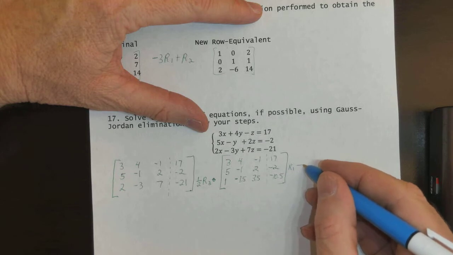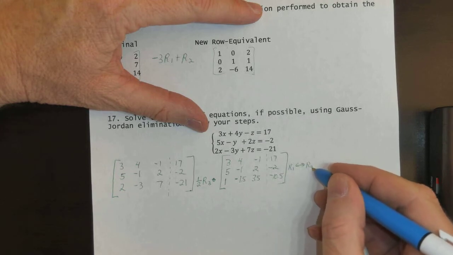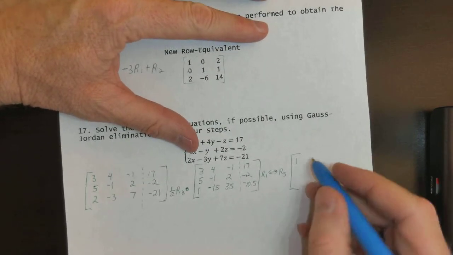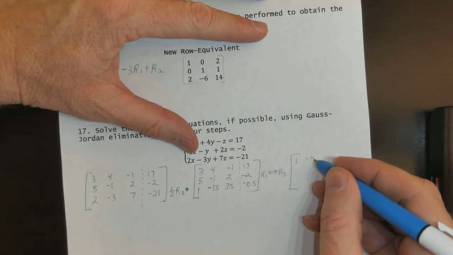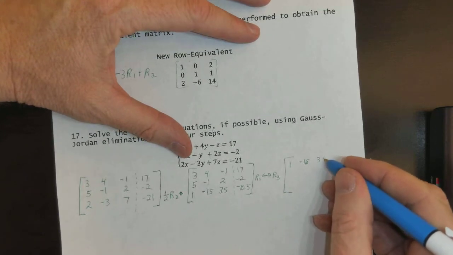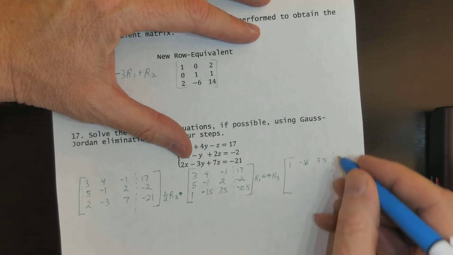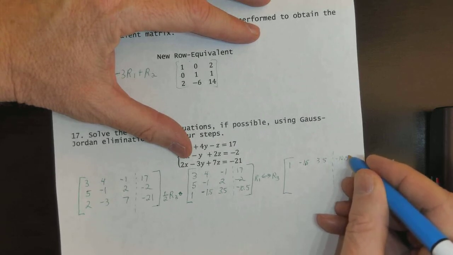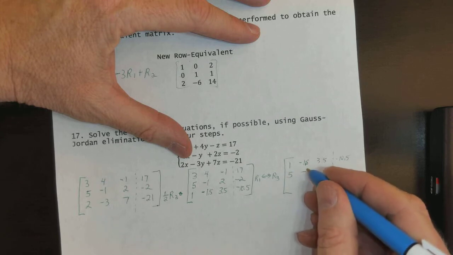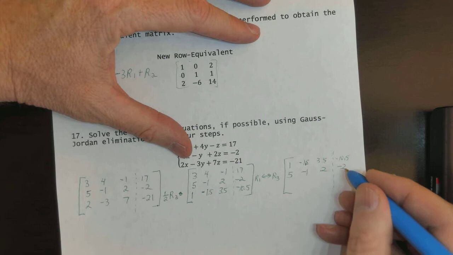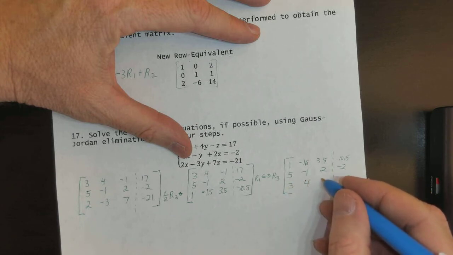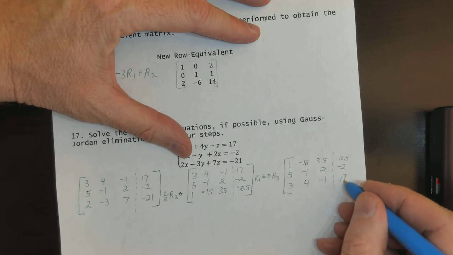I'm going to swap row 1 and row 3 so I have the 1 at the top. 1, negative 1.5, 3.5, negative 10.5, and then 5, negative 1, 2, negative 2, 3, 4, negative 1, 17.